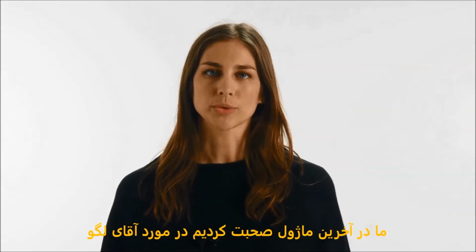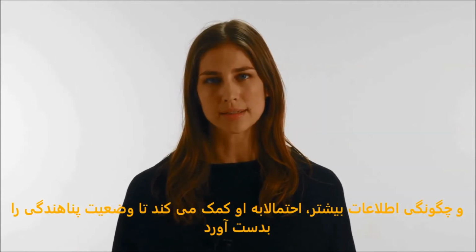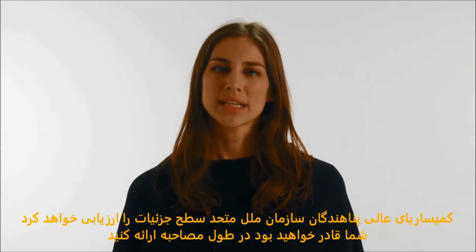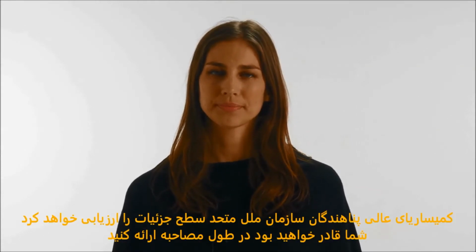In the last module, we talked about the case of Mr. Lego and how more information probably would help him get refugee status. In assessing your credibility, UNHCR will assess the level of details that you will be able to provide during the interview. One way to determine whether you are providing sufficient detail is to look at whether what you are saying answers the following questions.